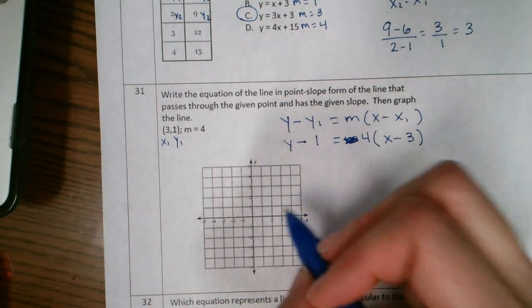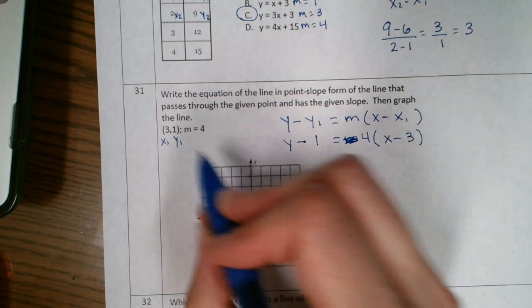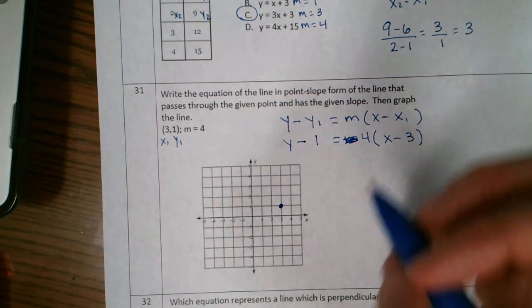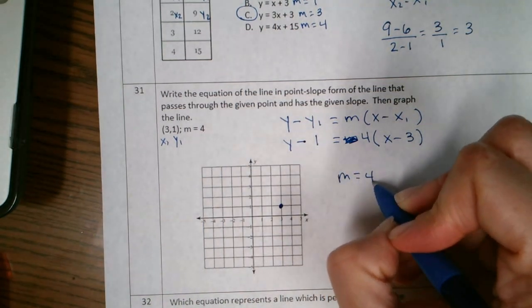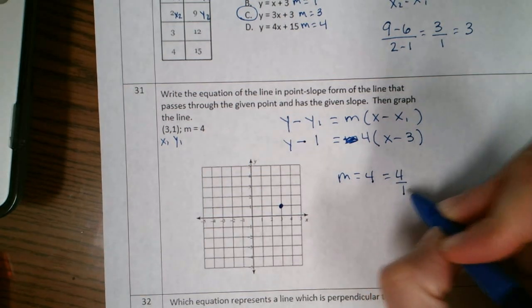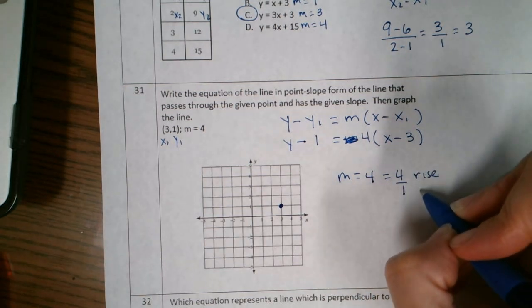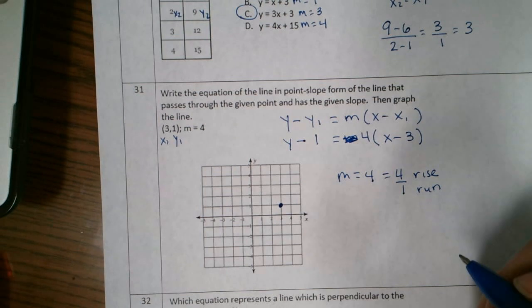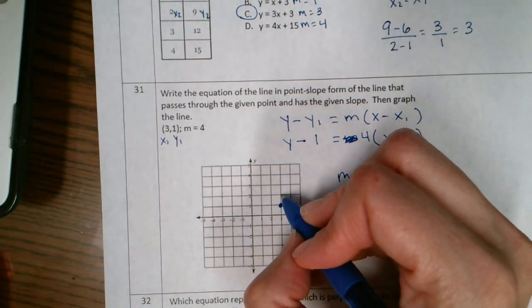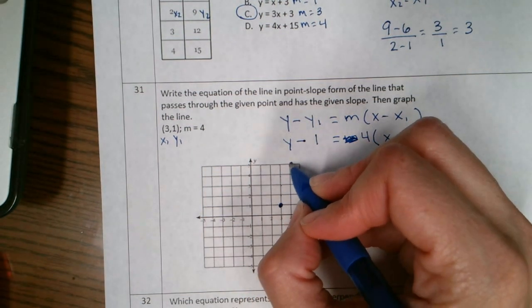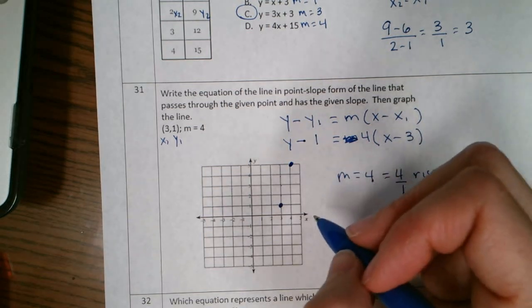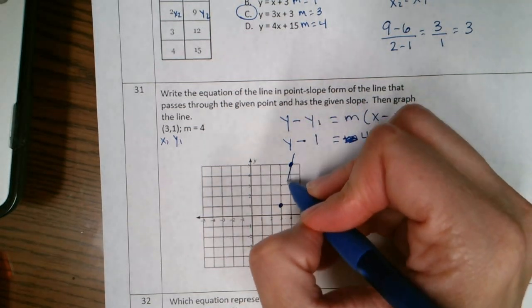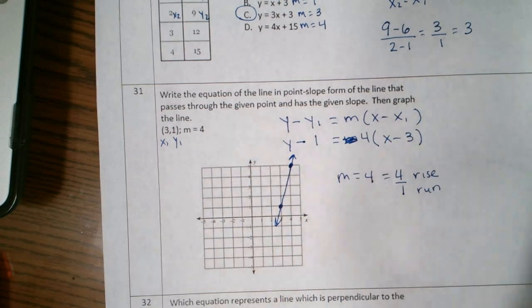We want to put the point on our graph, 3, 1, and then we want to graph our slope. Our slope is 4. That means the same thing as 4 over 1, which means we rise 4 and we run 1. So 1, 2, 3, 4, and then 1 over. So this is going to be my line.